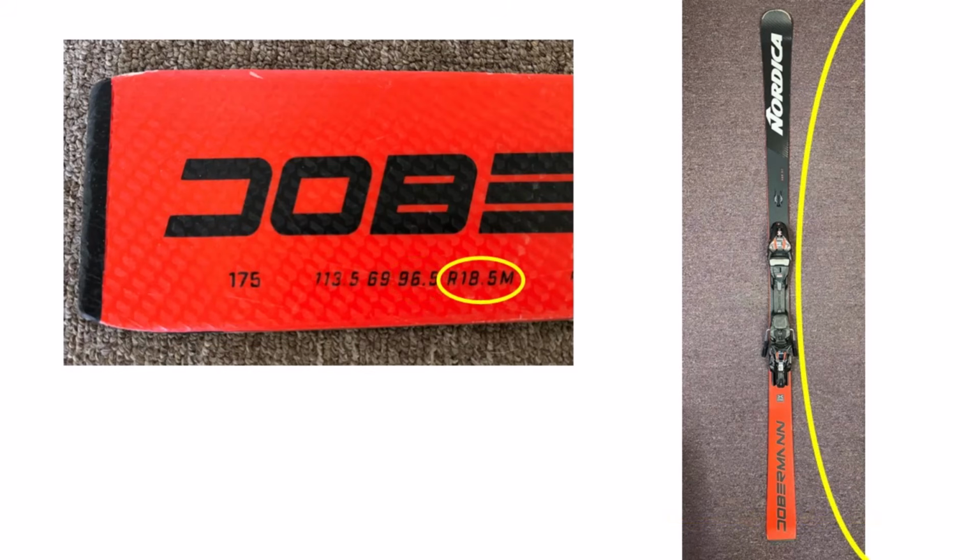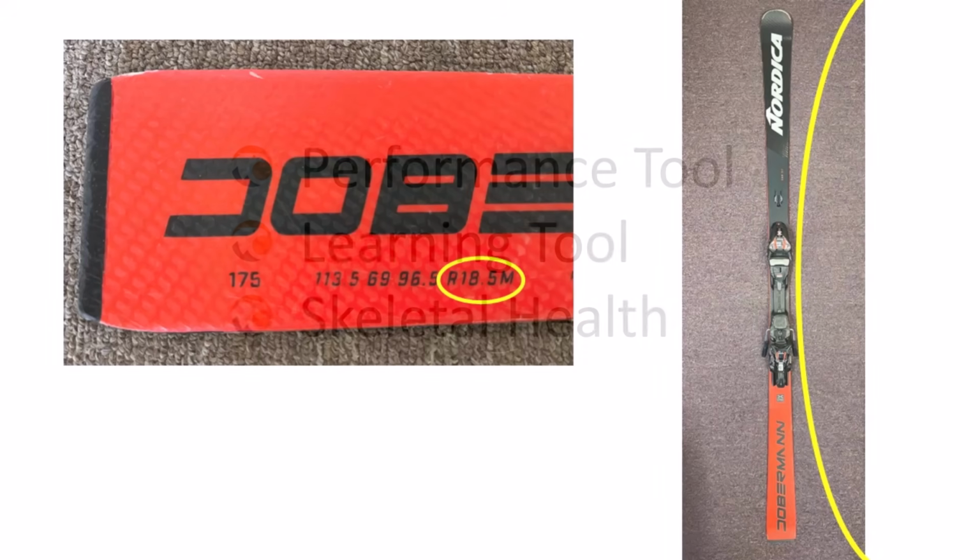Lastly, 96.5 is the tail in millimeters. The R stands for radius, which here is 18.5 meters, meaning that if the ski was laid flat on the ground, you could scribe a circle with an 18.5 meter radius. Don't get that mixed up with the radius of the turn. That is a cosine function, and that is a subject for another time.